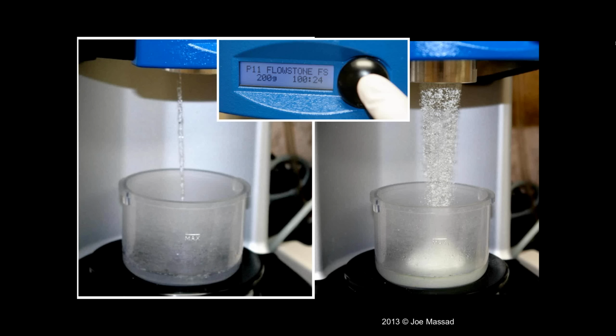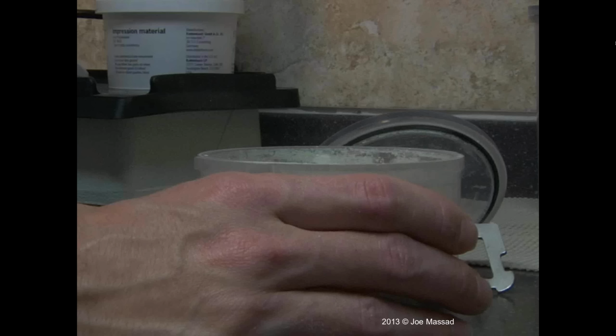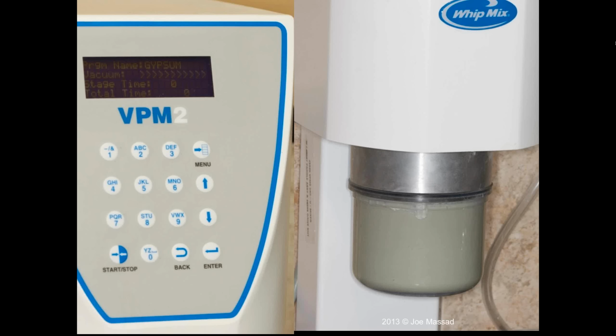I'll just lightly stir it and then immediately put it into my VPM2, and I will then spin it. There is a recommended spin time and a recommended speed. I think we all need to really adhere to the manufacturer's recommendations because we want to get the best fluid material that we can that will set up to accuracy. So you see, we're just pouring it.